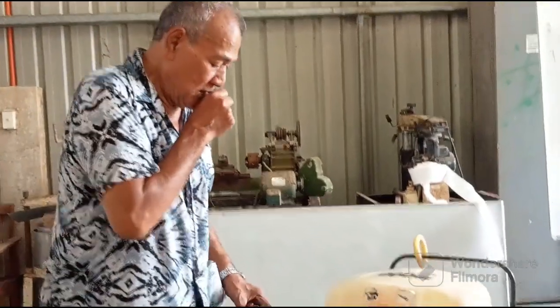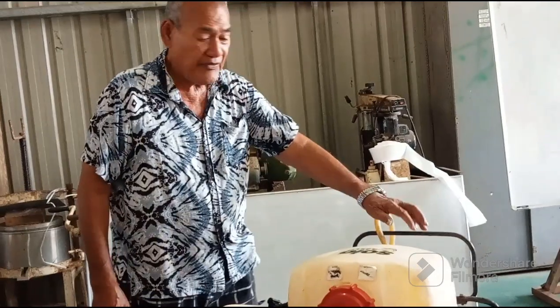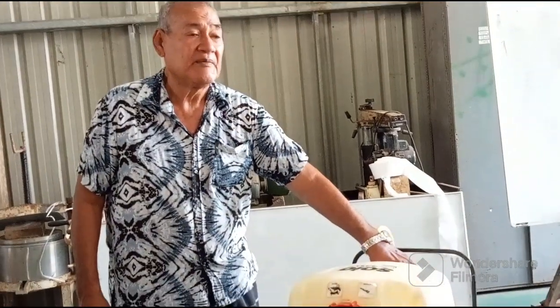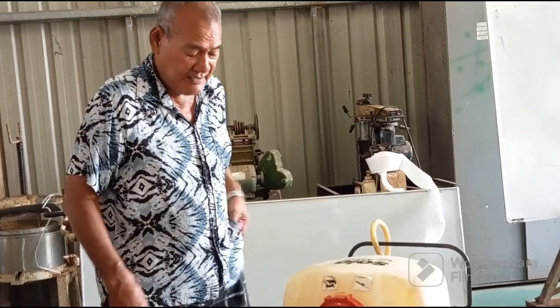So for your report, you need to take a photo of the pumping mechanism. I think it's there in the instructions.